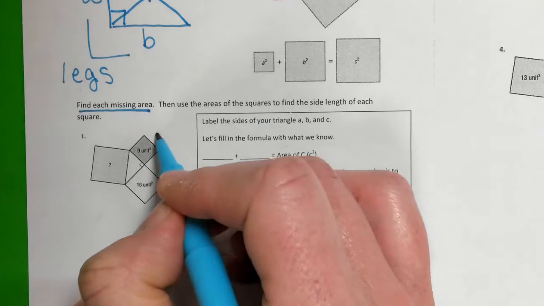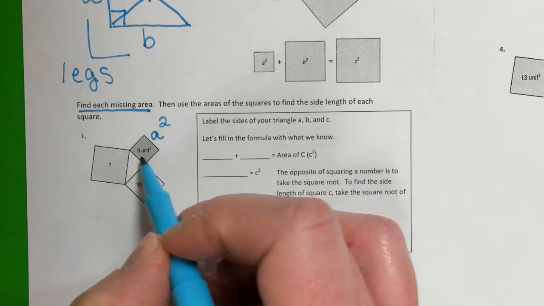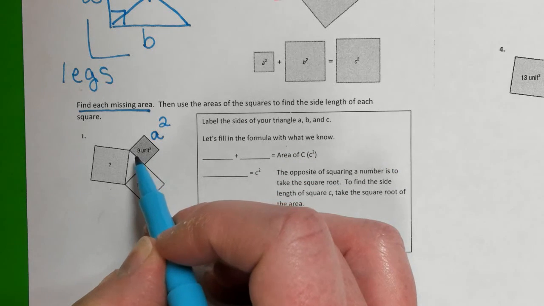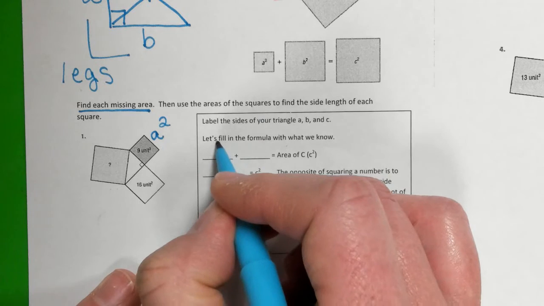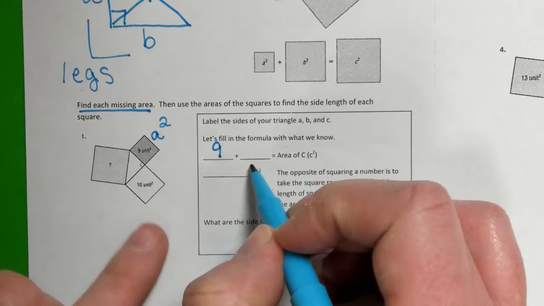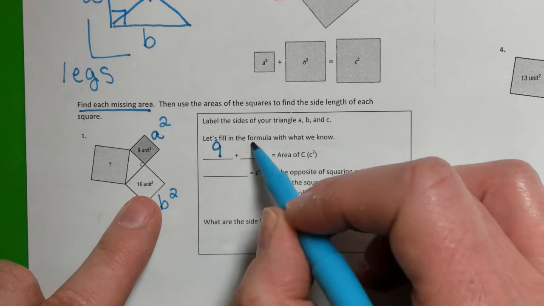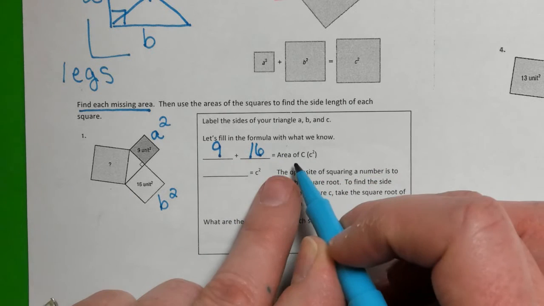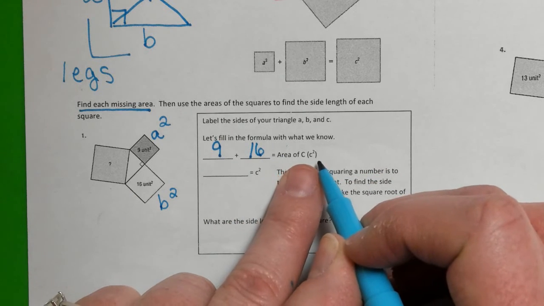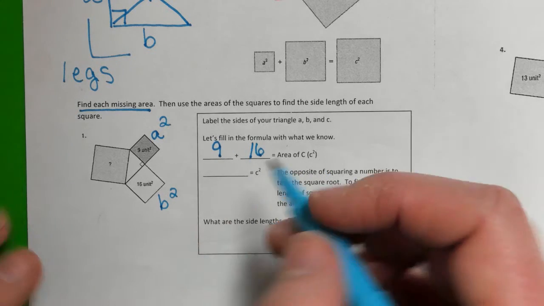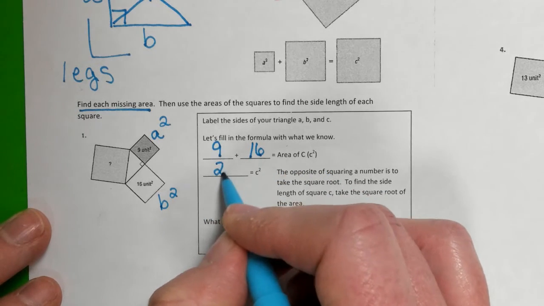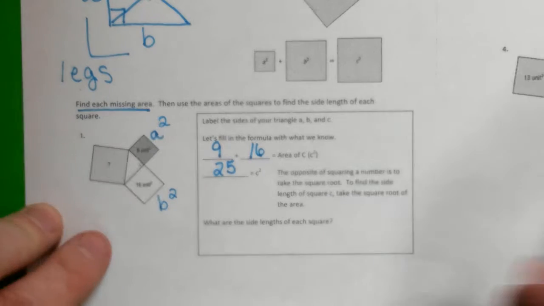This would be a squared. I know this is a squared because it says 9 units squared. So 9 plus the area of this square, which would be 16, equals the area of C, or C squared. So 9 plus 16 is 25.